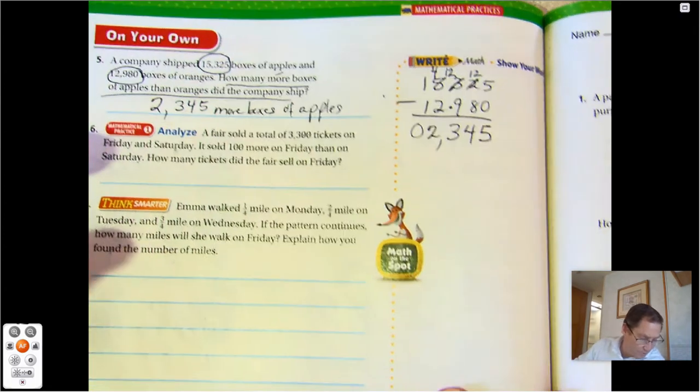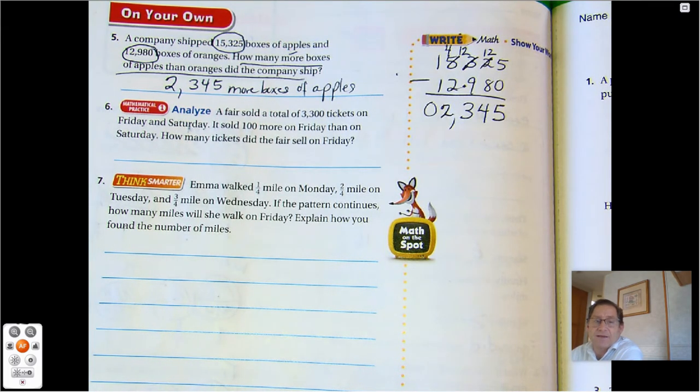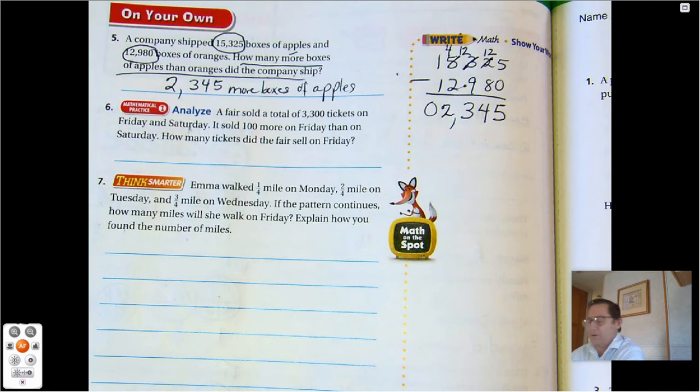A fair sold a total of 3,300 tickets on Friday and Saturday. It sold 100 more on Friday than on Saturday. How many tickets did the fair sell on Friday?